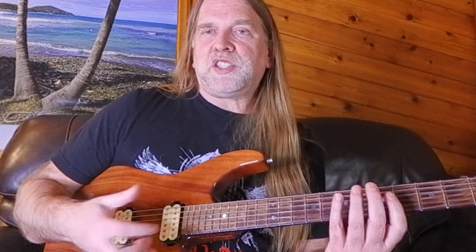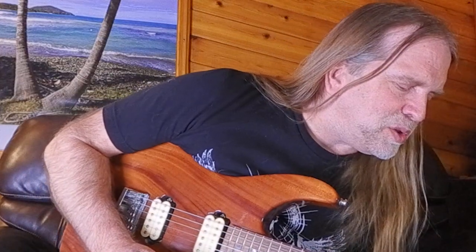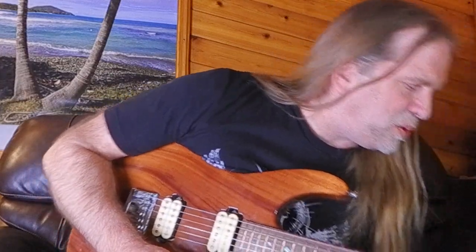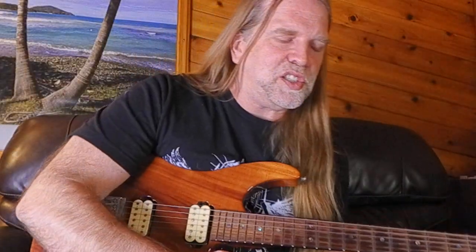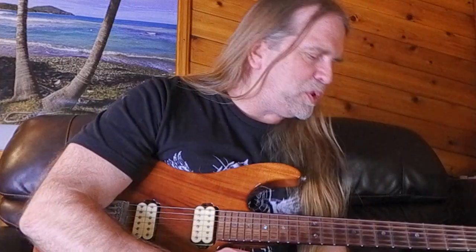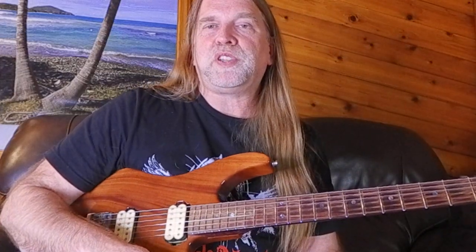He then takes it to the next step, and that's why there's so many possibilities in this book. He then says, okay, if you combine 2 of those measures together, you've got 16 times 16, which gives you 256 different possibilities.